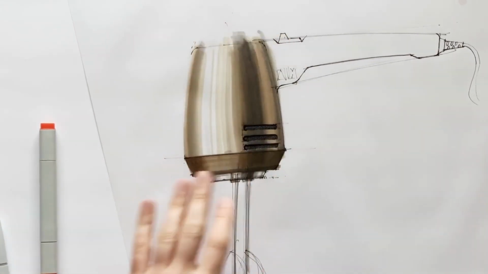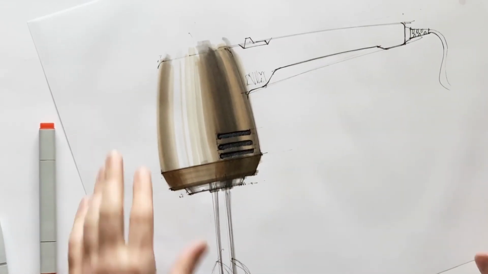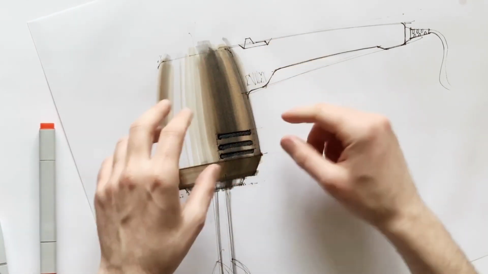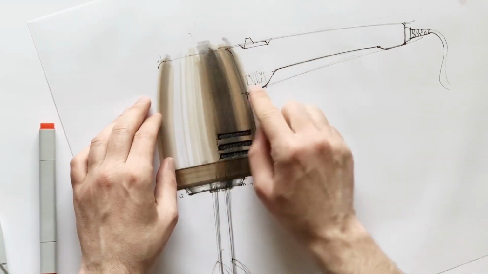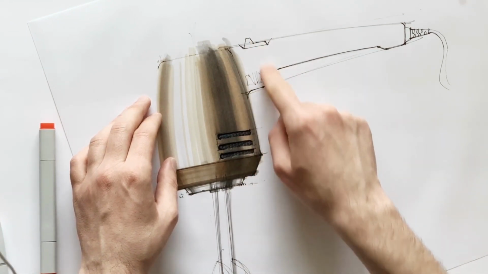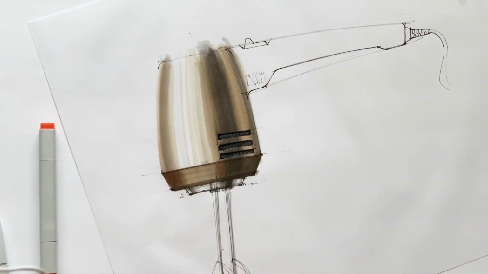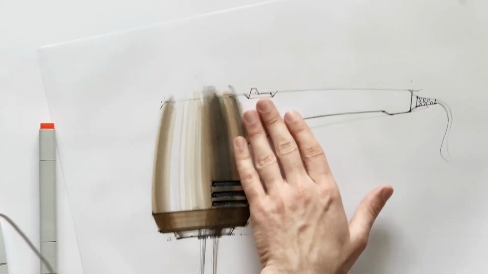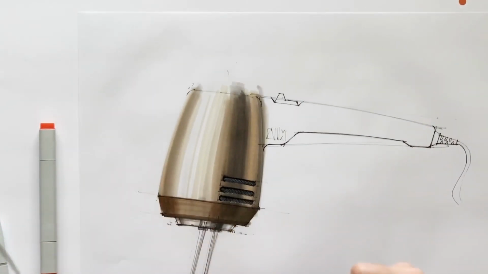And I guess we are ready to render the handle part. So it's a big, chunky, cylindrical surface, and this is a smaller handle, which means it will slightly cast its shadow on this surface here. And I'm going to do that with T3. And then it will fade out towards the right-hand side.